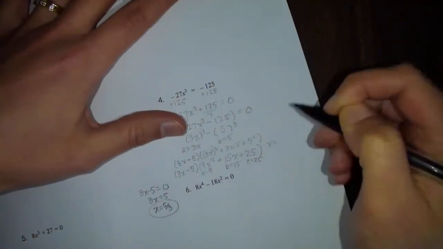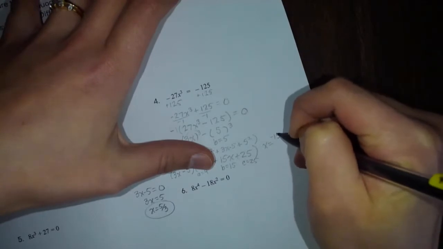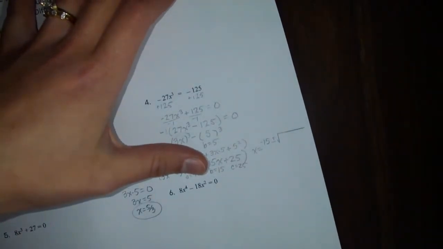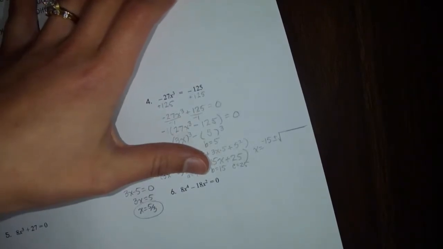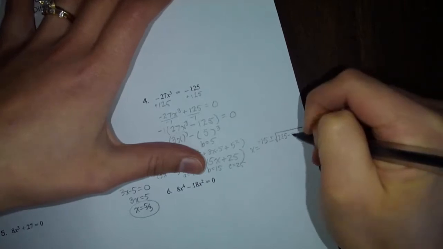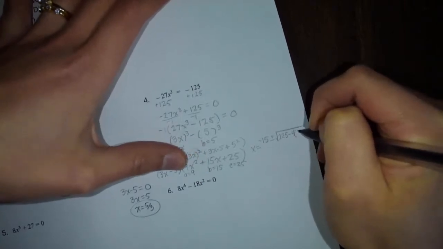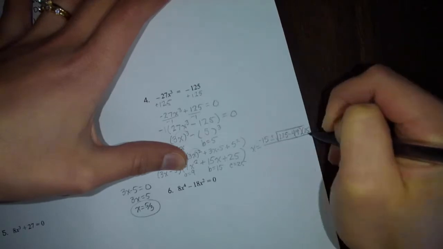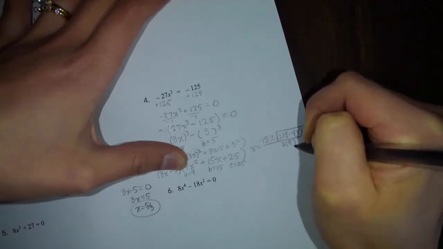So the quadratic formula would be negative b plus or minus the square root of b squared, which is 15 squared, which is 225, minus 4 times a times c, over 2a.